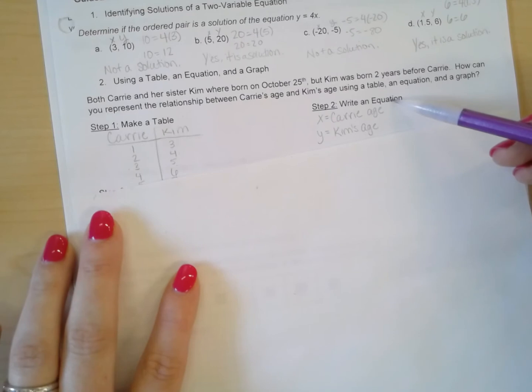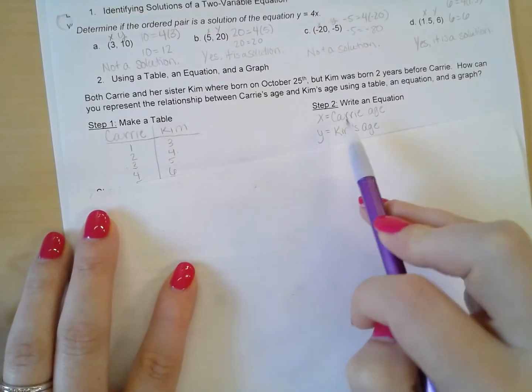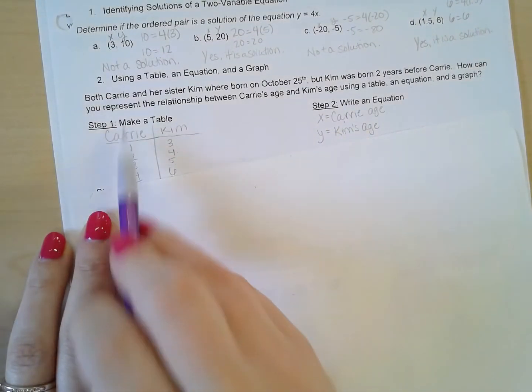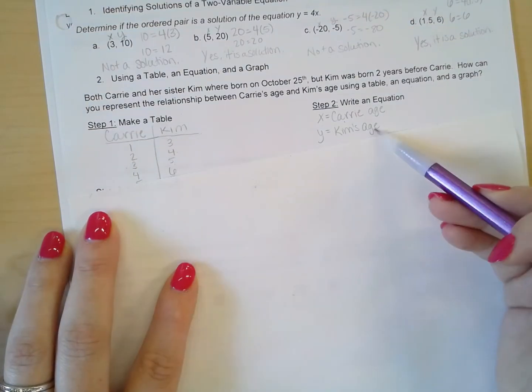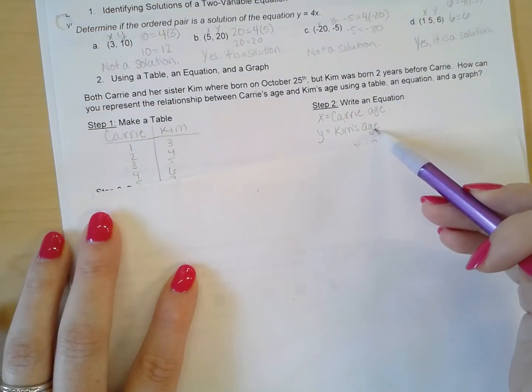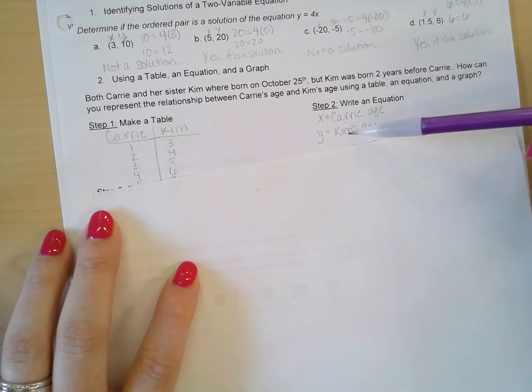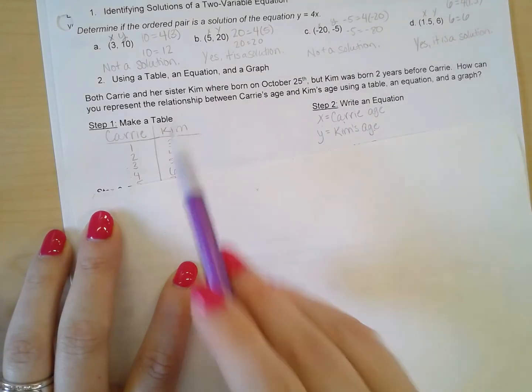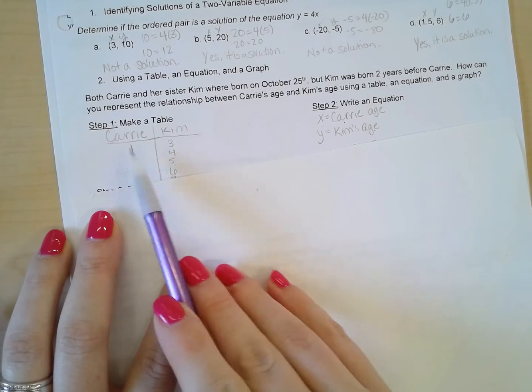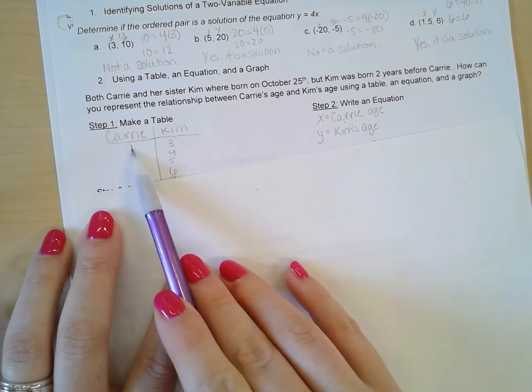So that's step 2. I'm going to have x be Carrie's age, because this is the x column, and y be Kim's age. Okay? So if I had to write an equation, if I have Kim's age, how would I get Carrie's age? I would just subtract 2.